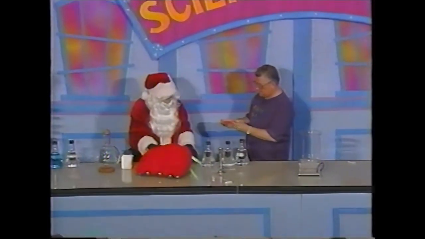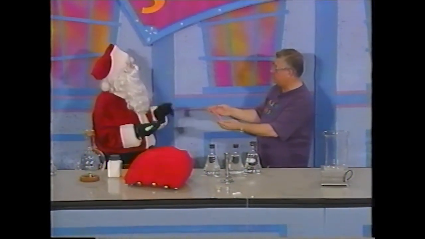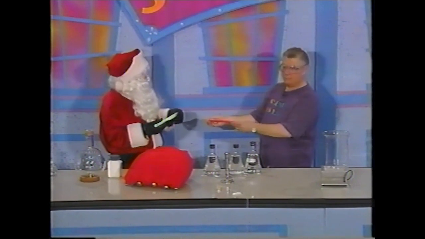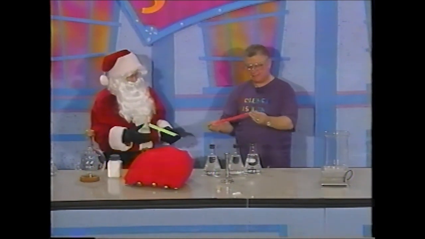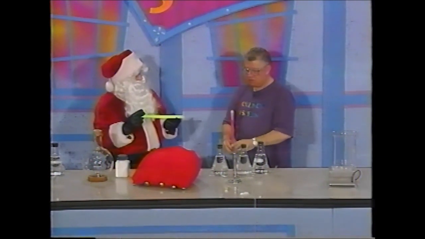Here we go. We bend them, and we get the release of energy in the form of light, but no heat here. They're the same temperature. These are kind of interesting to play with, right? Thank you, Santa. And this of course is called, what do you call it in your workshop? Chemiluminescence. That's what we call it too. This is the release of energy in the form of light, but no heat is being released.